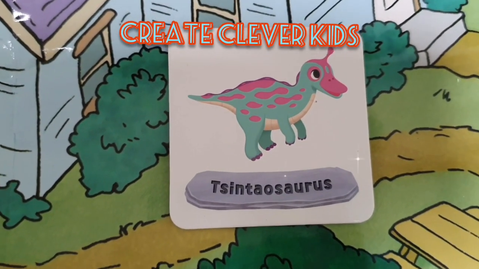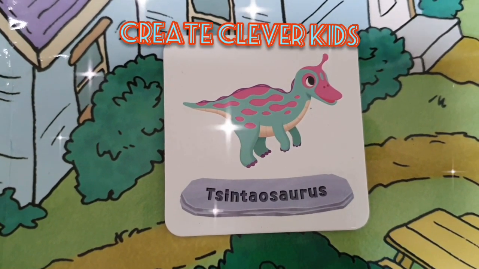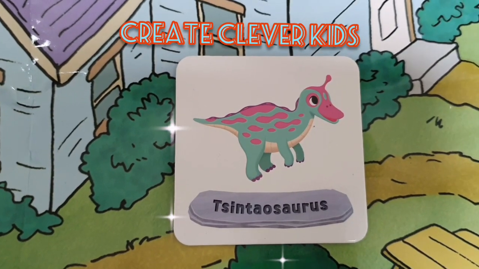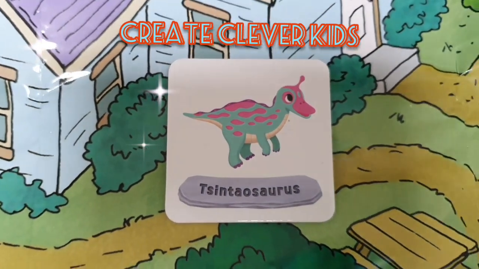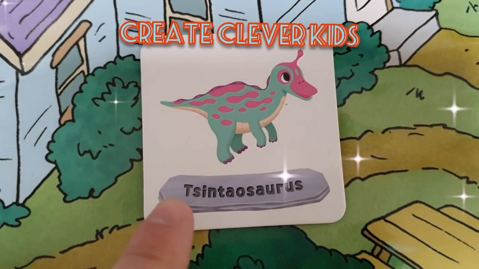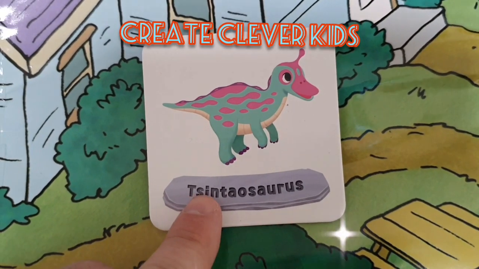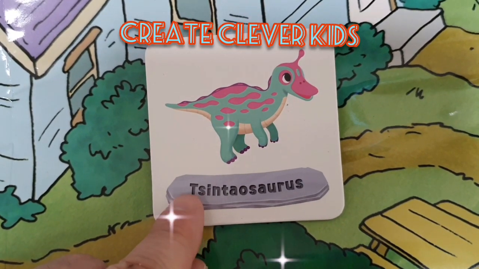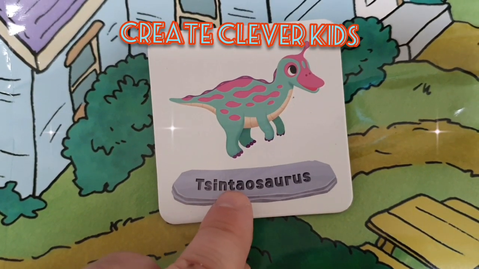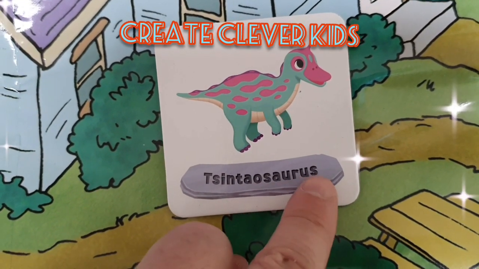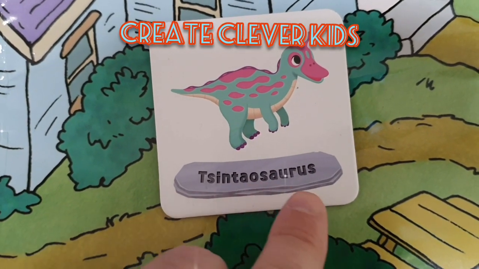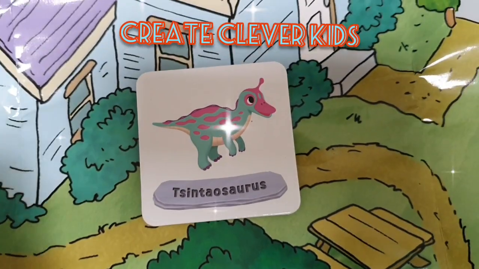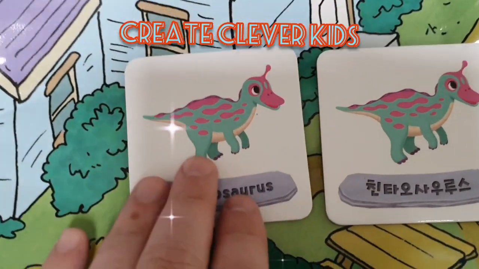Okay, next we have a hadrosaur or duck-billed dinosaur that was discovered recently, I believe in China. This is pronounced Shin, so the TS is sh sound almost. Shintaosaurus. And the Hangul, the Korean.